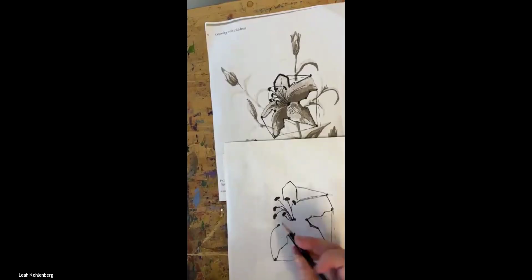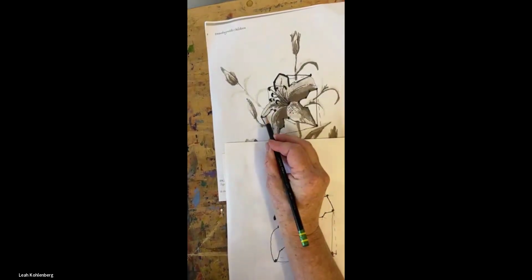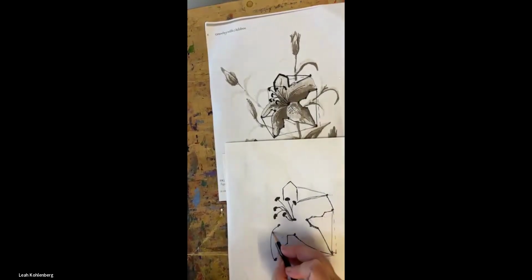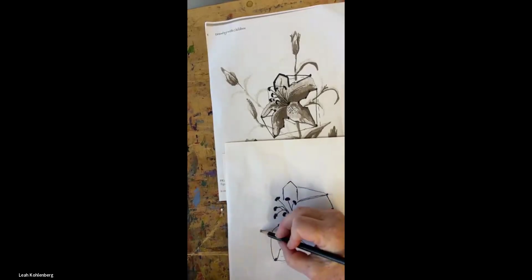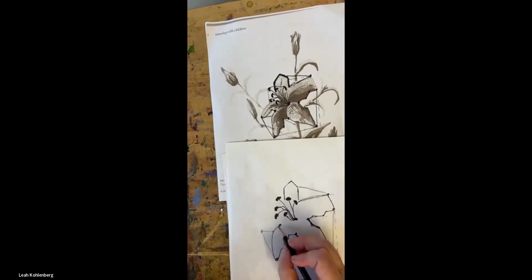So the next step here, if I look here and I see where to put this dot in relation, I see a couple of things. One, I see it's a little bit below here. So I come a little bit below here. And then I go out to about there to get my dot.